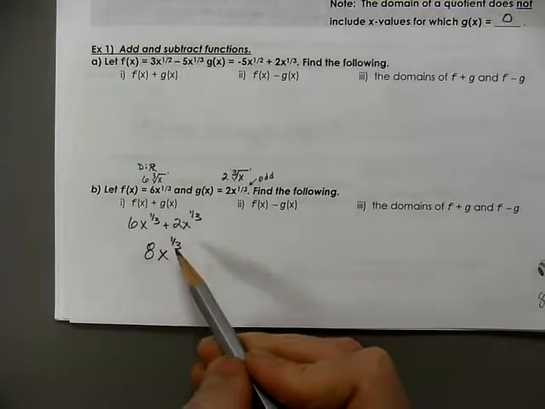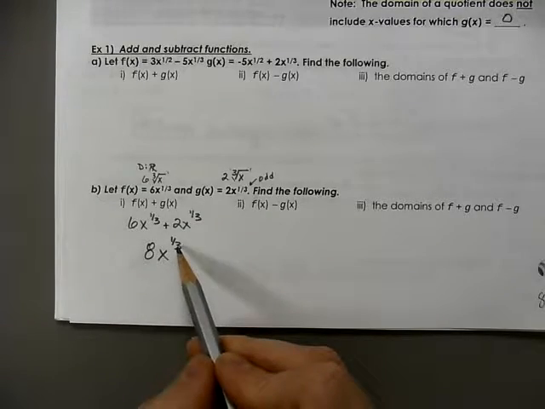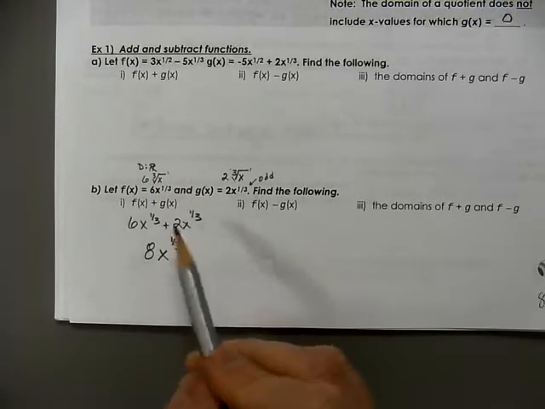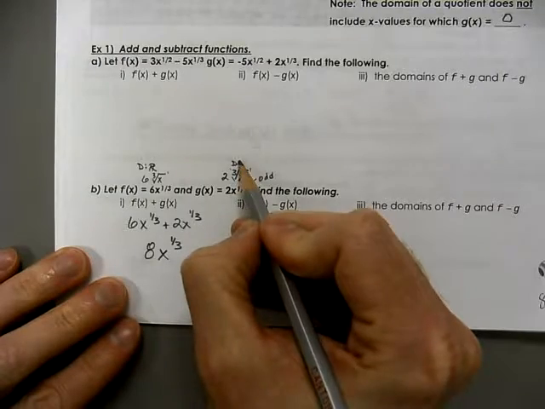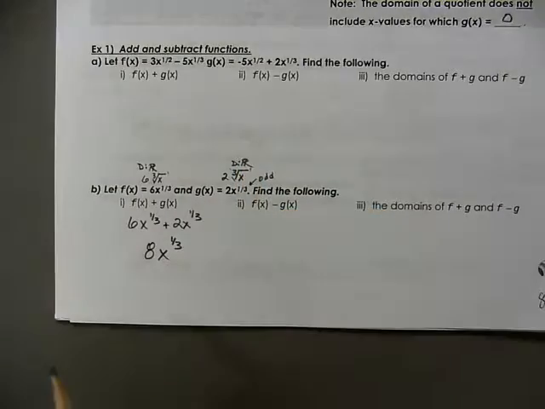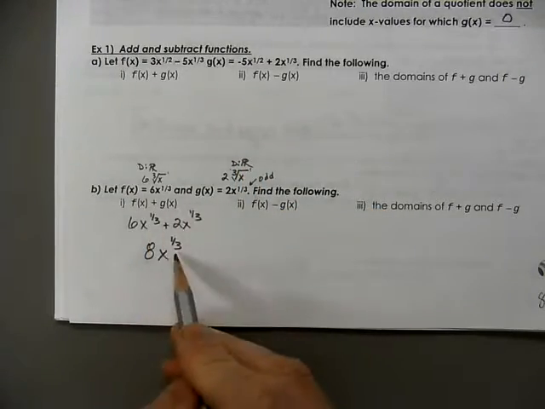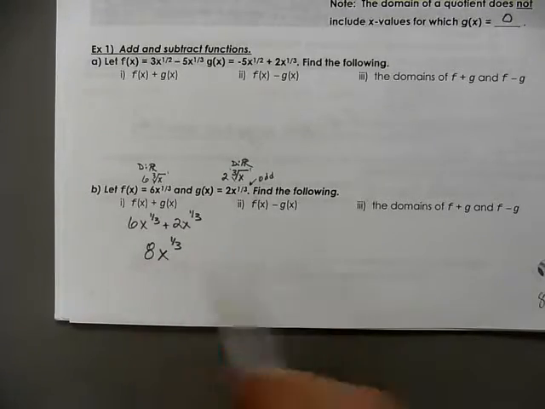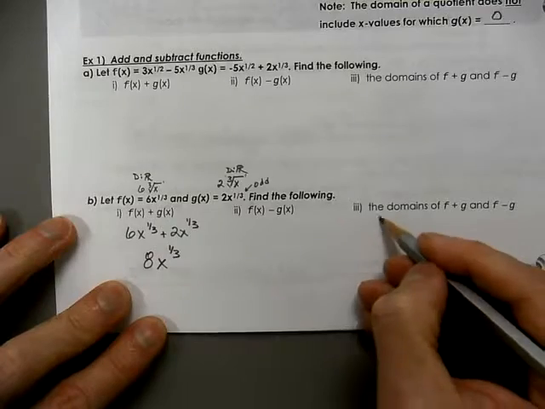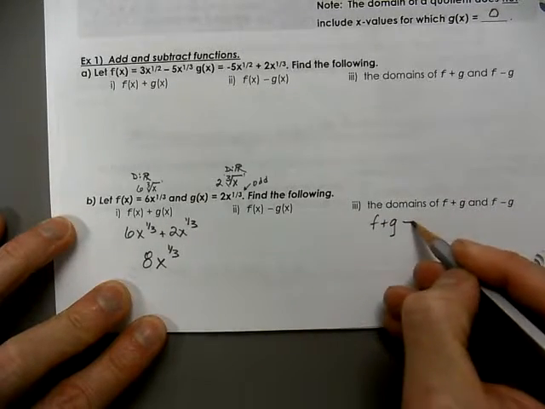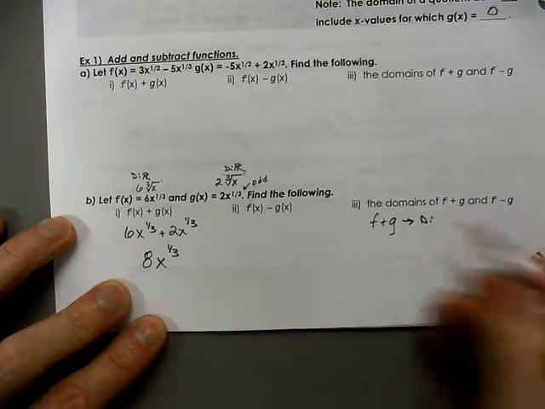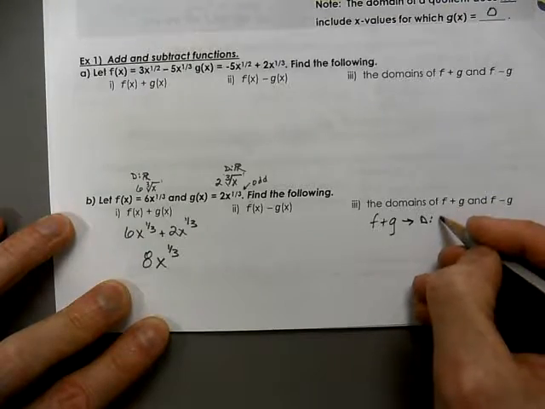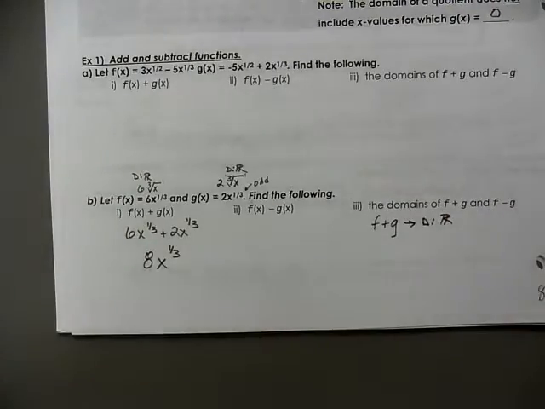Your domain for this, because the parents are all real numbers, is all real numbers. And the result also gives you the cubed root, which is all real numbers. The domain for f plus g is going to be all real numbers also.